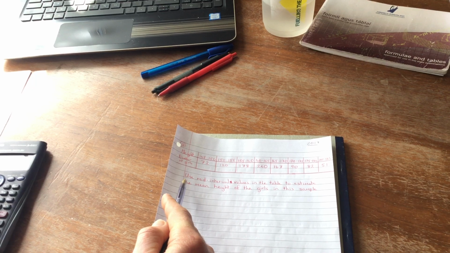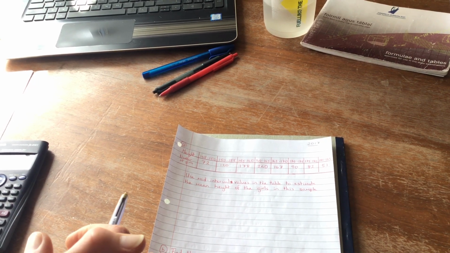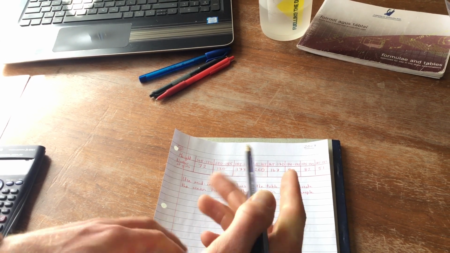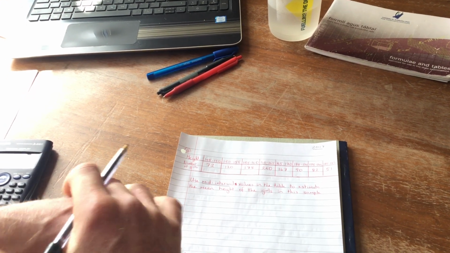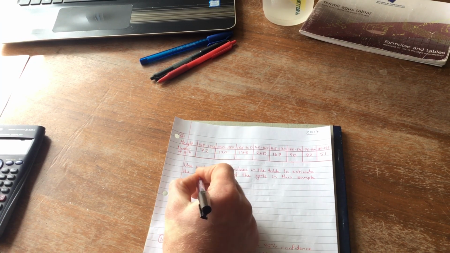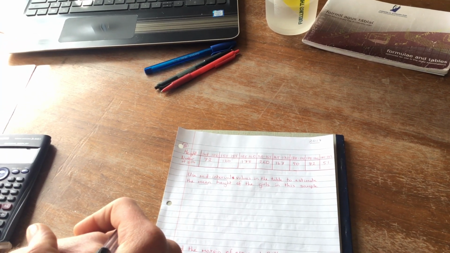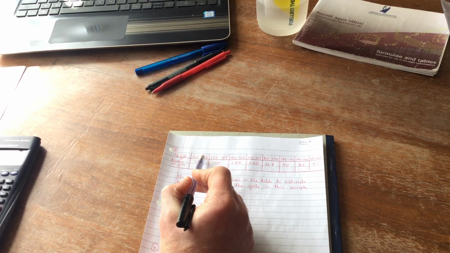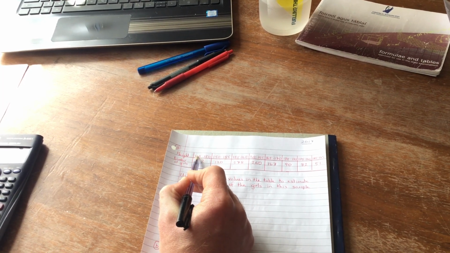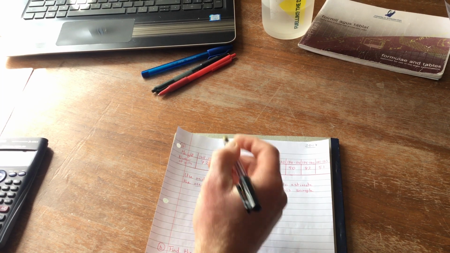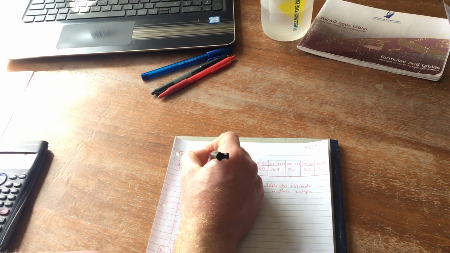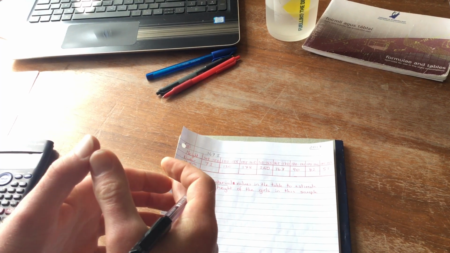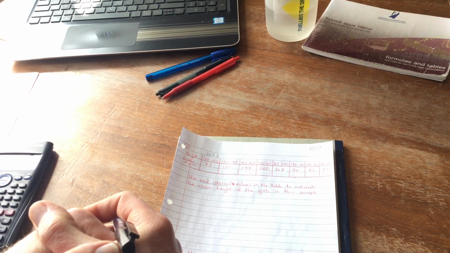And the question asks us, use mid-interval values in the table to estimate the mean height of the girls in this sample. Okay, so the keywords probably are the mid-interval values, and we have to calculate the mean. All right, so to get the mid-interval values, I have to get the middle value between these two values. So 145 to 150, the mid-interval value there is 147.5, halfway between 145 and 150.